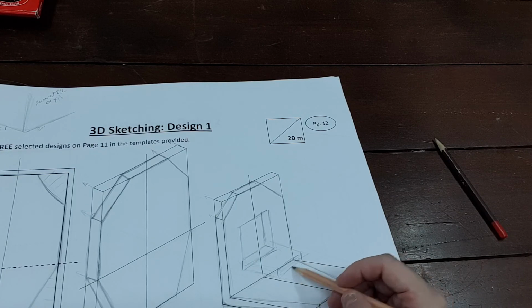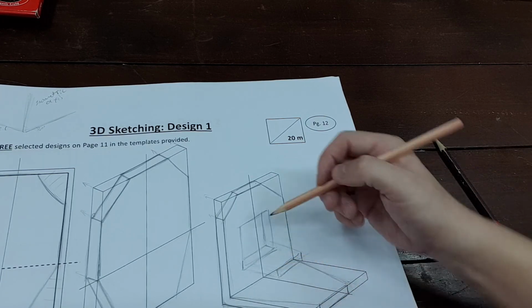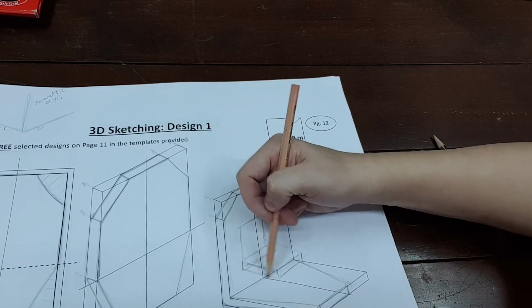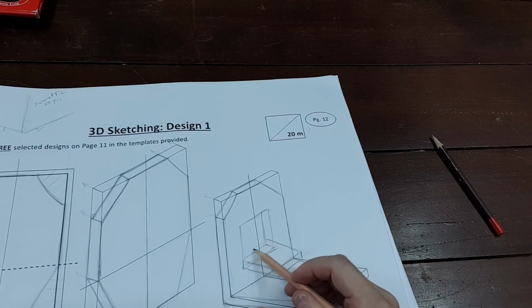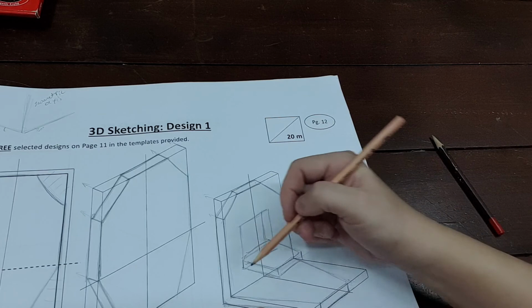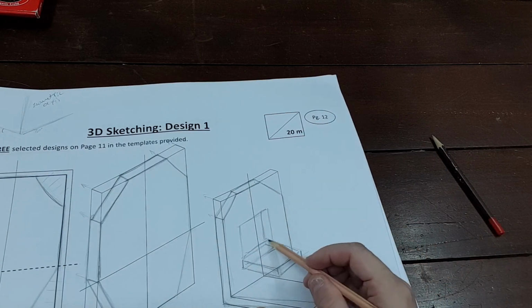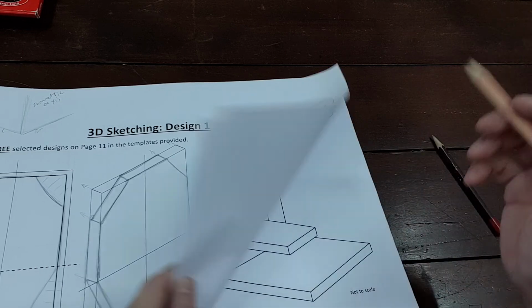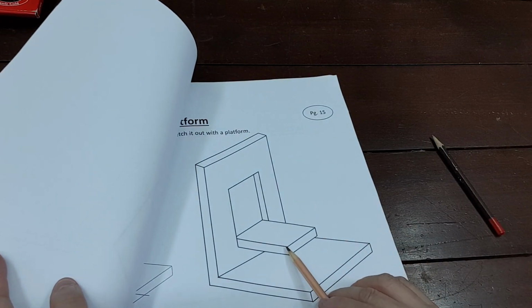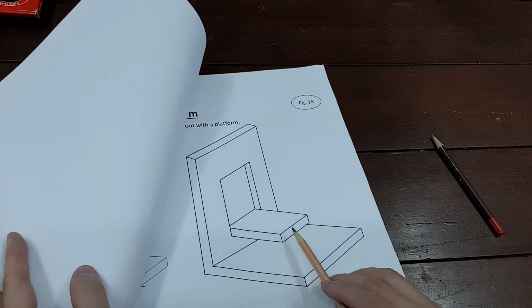And of course the vertical line is your isometric axis. So you quickly come up with a sketch that covers the platform. Alright, so of course you darken this so that this becomes less defined, and you have something like this. Okay, so I end the video for today.